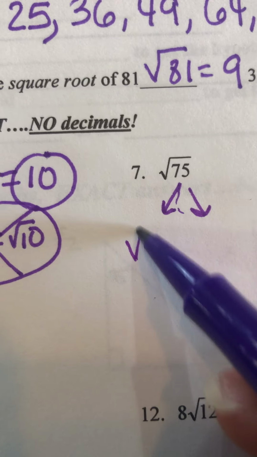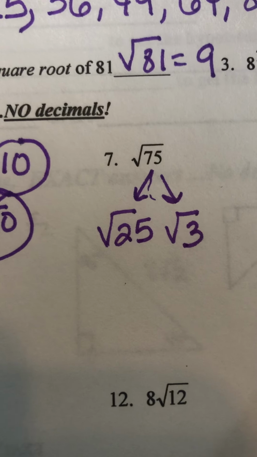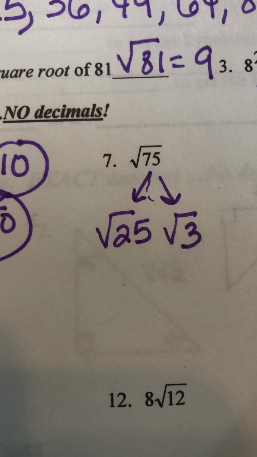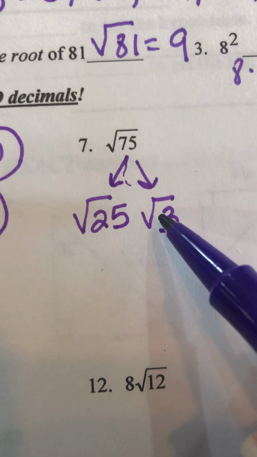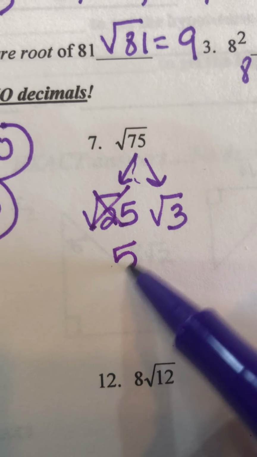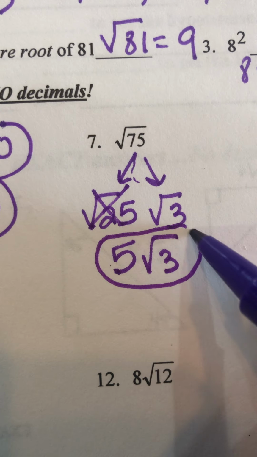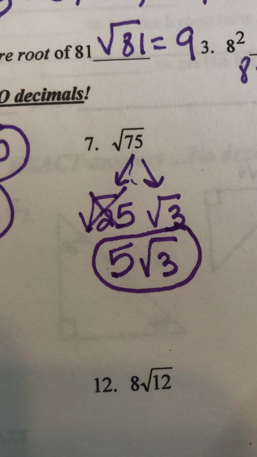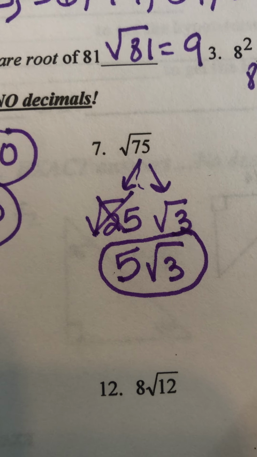So we're going to break down square root of 75 to the square root of 25 times the square root of 3. Because 25 times 3 is 75. Notice I still have square root symbols. Then I'm going to take the square root of 25, which is 5, and I don't know the square root of 3, so that stays. So simplifying the square root of 75 is 5 root 3.